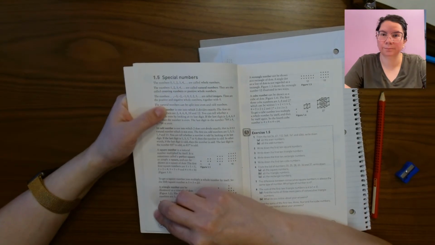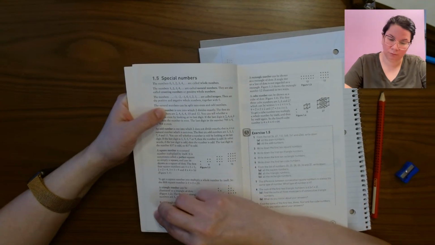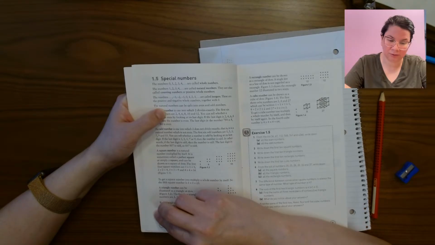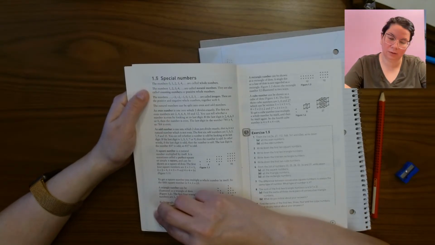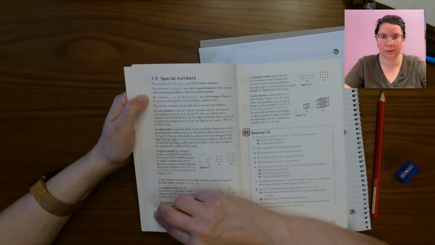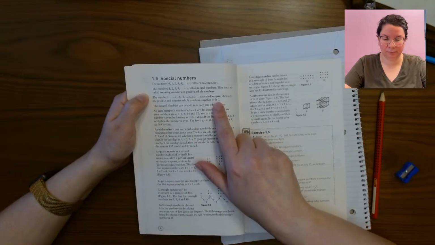So the numbers 0, 1, 2, 3, 4 are called whole numbers. The numbers 1, 2, 3, 4 are called natural numbers. They are also called counting numbers or positive whole numbers. The numbers -3, -2, -1, and 0, 1, 2, 3 are called integers. These are the positive and negative whole numbers together with 0.